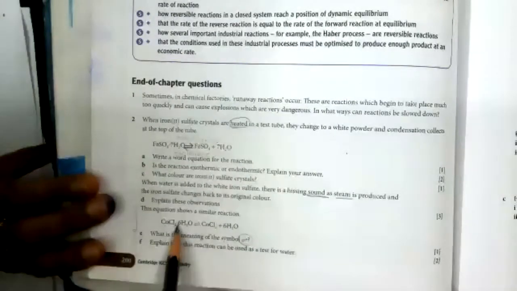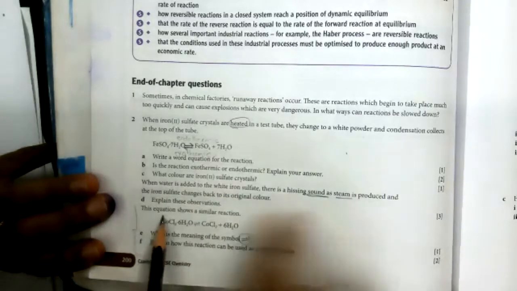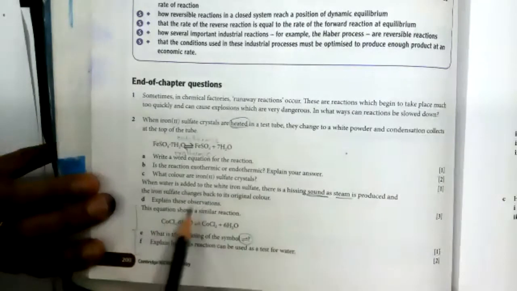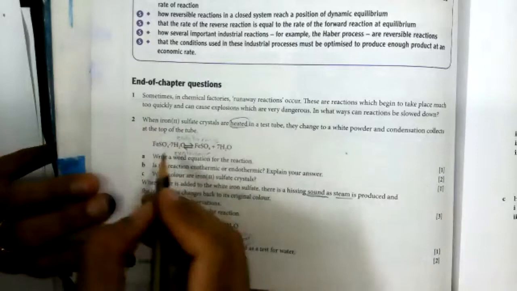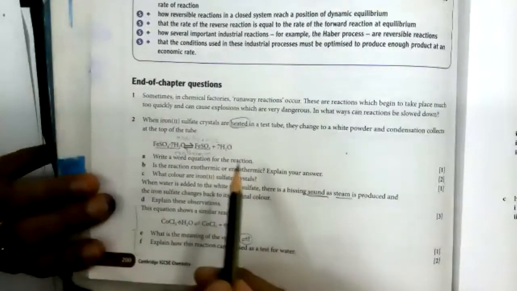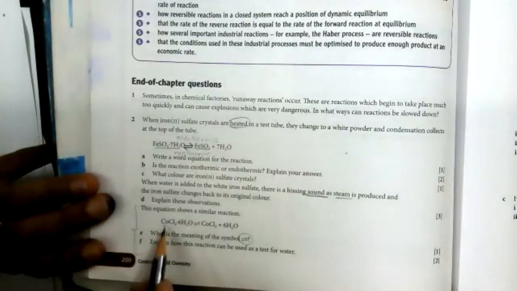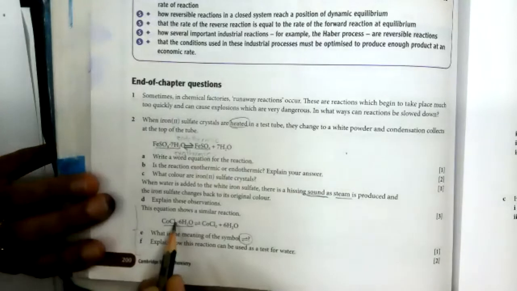Only when you add water will it change its color. Original means, like, this is pale green, this is white powder, anhydrous is white, hydrated is blue. And hydrated here I think is pink.